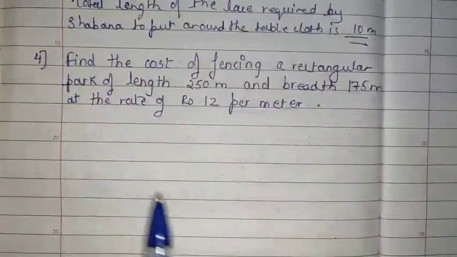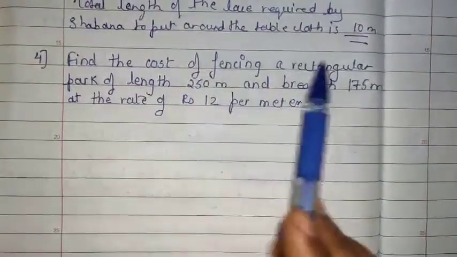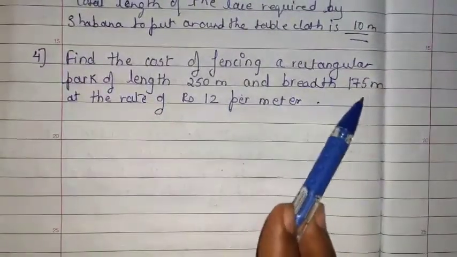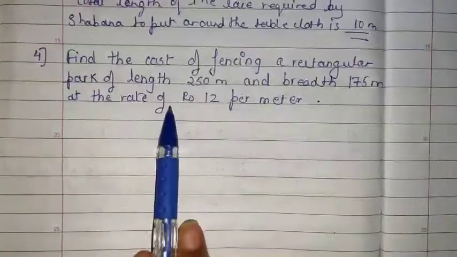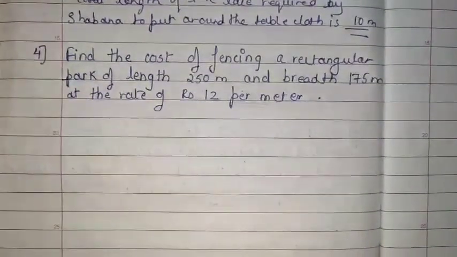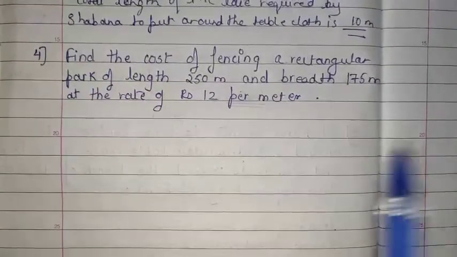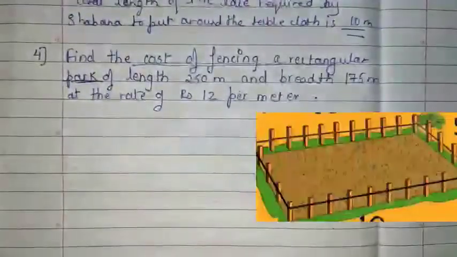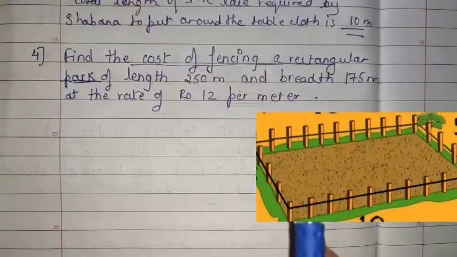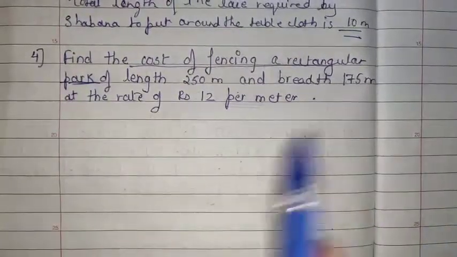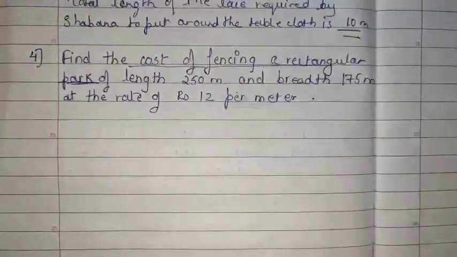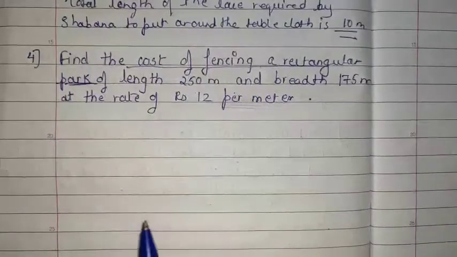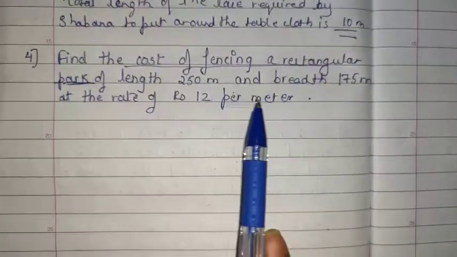Let's read the fourth problem. Find the cost of fencing a rectangular park of length 250 meter and breadth 175 meter at the rate of rupees 12 per meter. So now tell me, what are we told to find out in this problem? The cost of fencing of a rectangular park. So to find the cost, first we need to find the amount of fencing material. So to find how much fencing material we require, what do we need to find out? Yes, we need to find the perimeter.